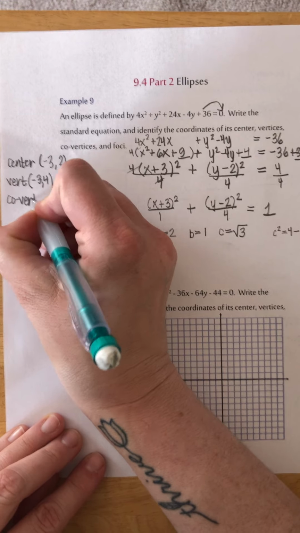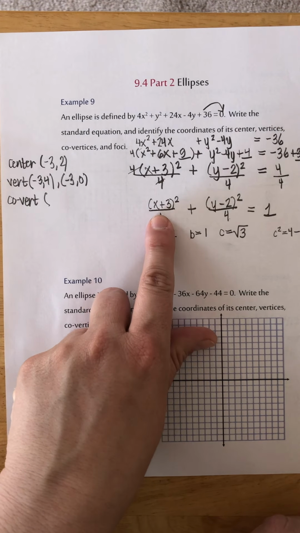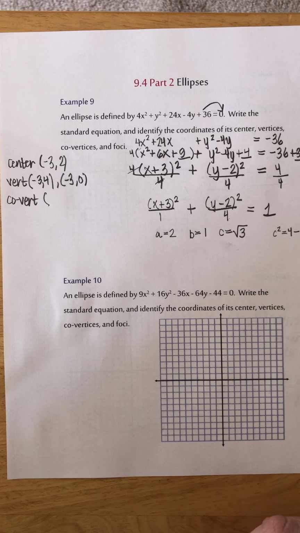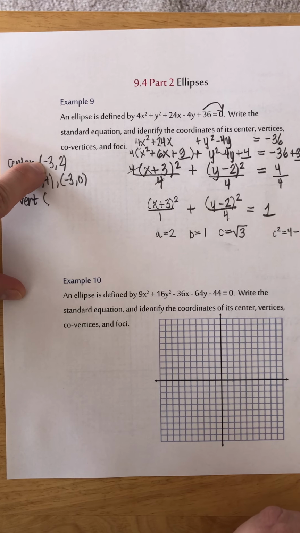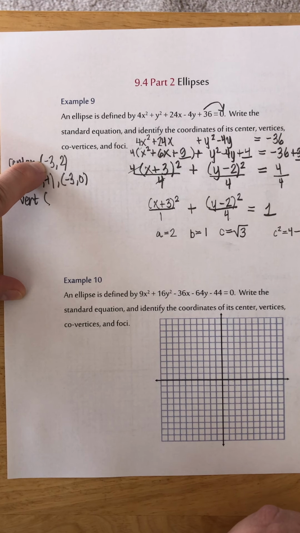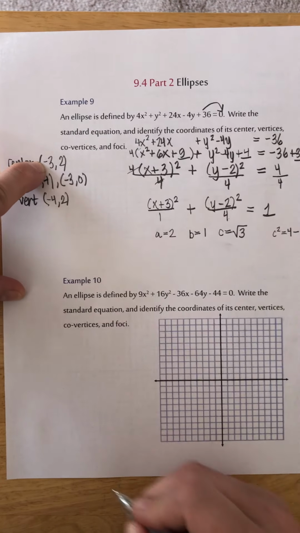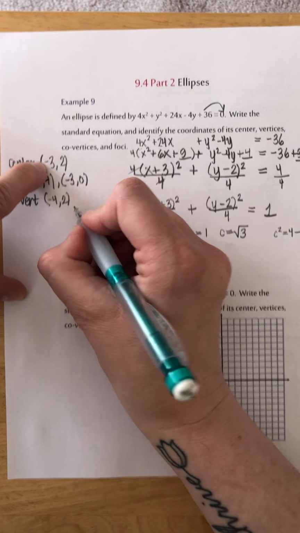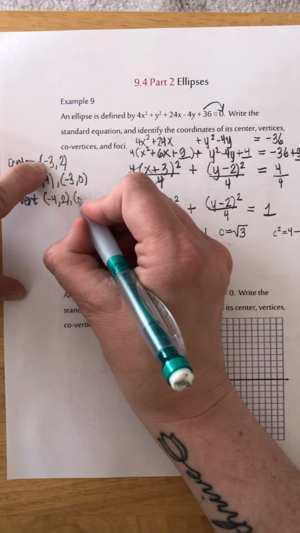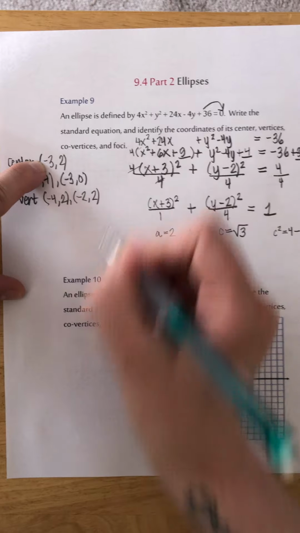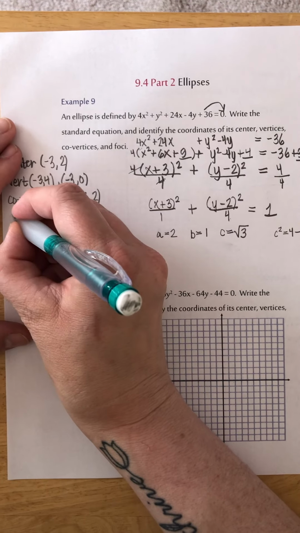The co-vertices come from using the letter b. B is 1, and that was underneath the x. So we're going to go to the left and to the right. We're going to take this -3, and go to the left 1 space. So -3 minus 1 is -4. Now the y value doesn't change because all we're doing is going left and right. Then I'm going to go to the right. So -3 plus 1 is -2. Again, the y value is not changing. We're just going left and right.